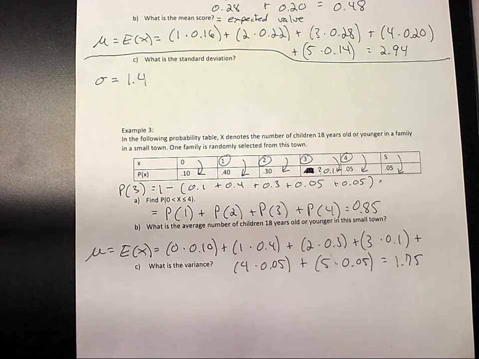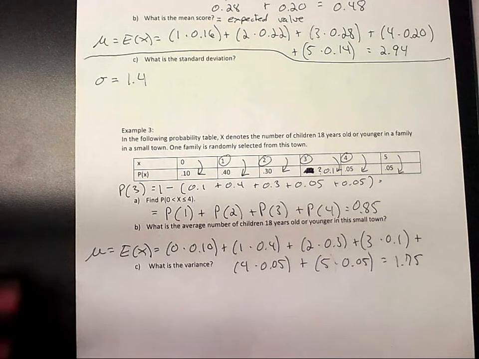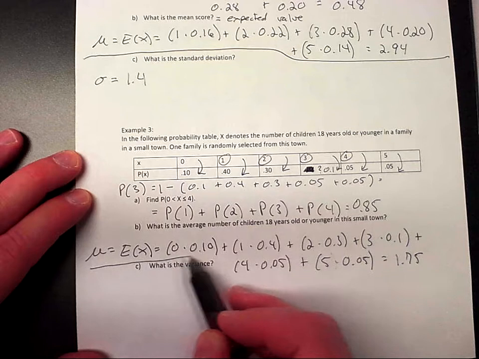All right. Then take a minute or so for yourself and see if you can calculate the variance of this discrete random variable.